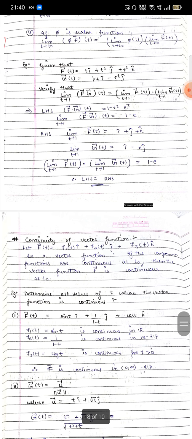Then we will solve an example. Given f vector t is equal to t i cap plus t square j cap plus t cube k cap, and g vector t is equal to 1 upon t i cap minus e power t k cap. Verify that limit t tends to 1 f vector dot g vector t is equal to limit t tends to 1 f vector t dot limit t tends to 1 g vector t.